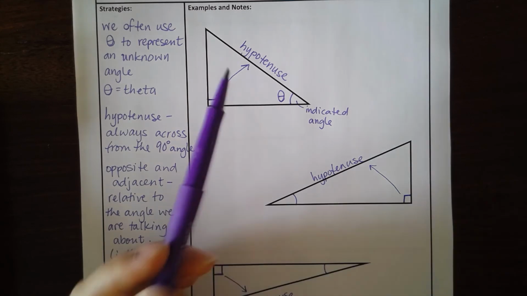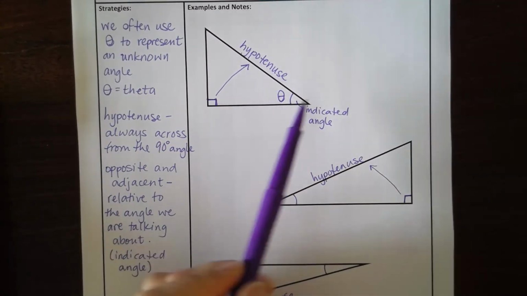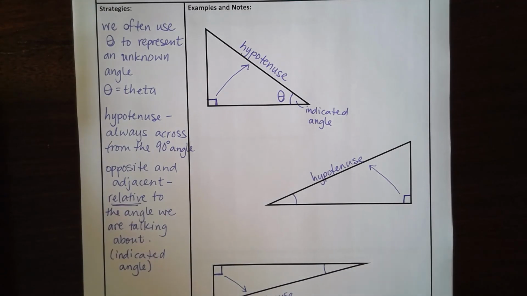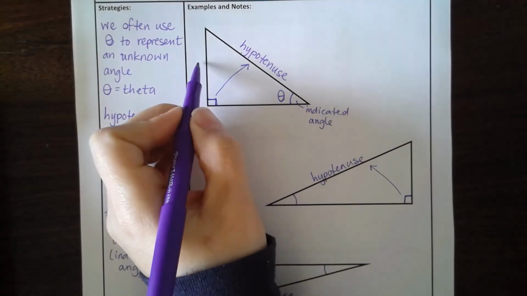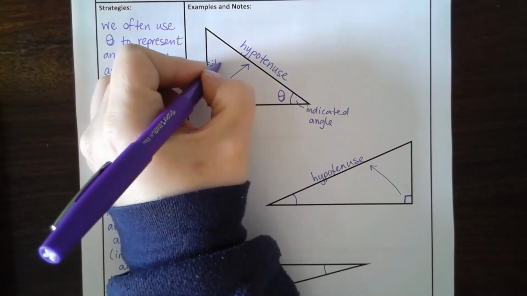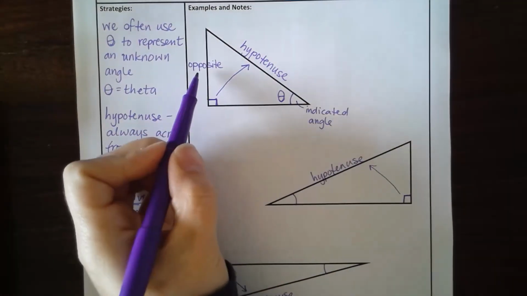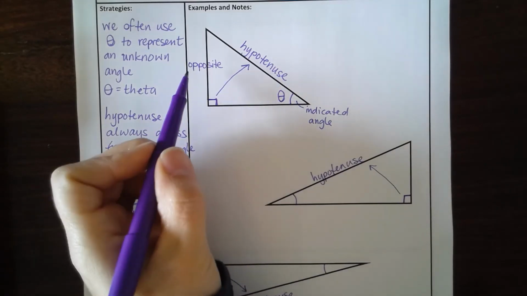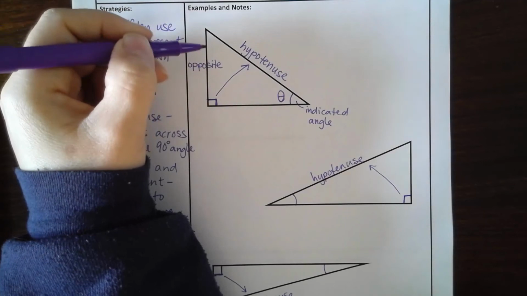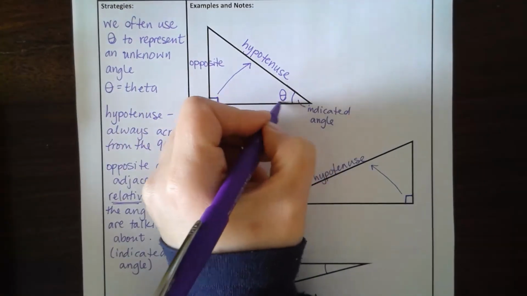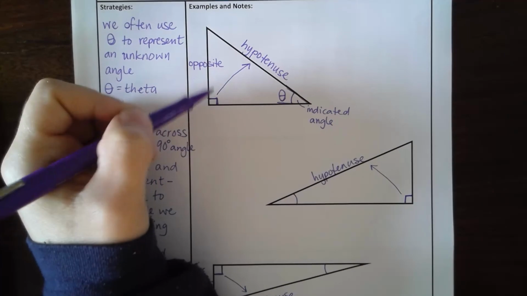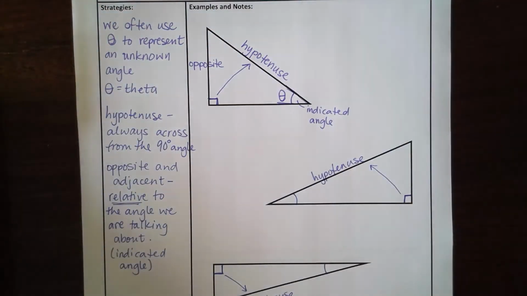So if this is our indicated angle, relative to that angle, the side across from our indicated angle is known as our opposite. Right? So across from the indicated angle is the opposite. The opposite is the one side that doesn't create the angle. See how this angle here is created by these two lines here? The opposite doesn't create that angle, right? It kind of cuts that angle off.